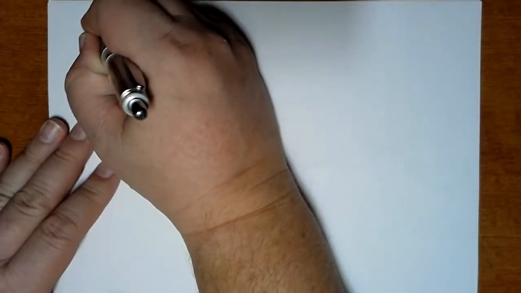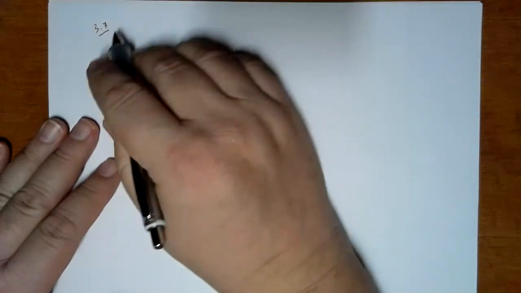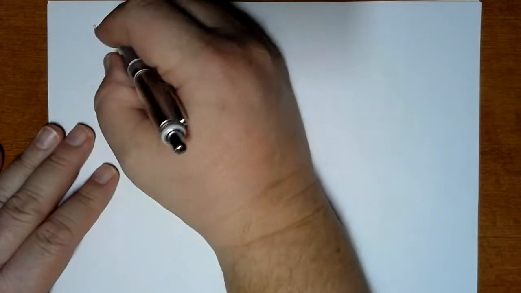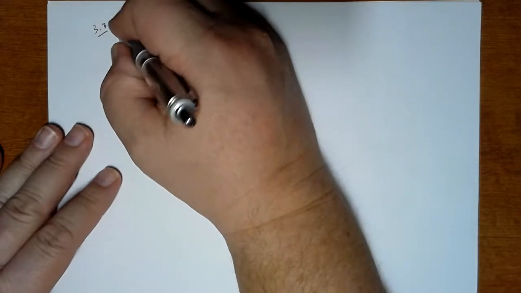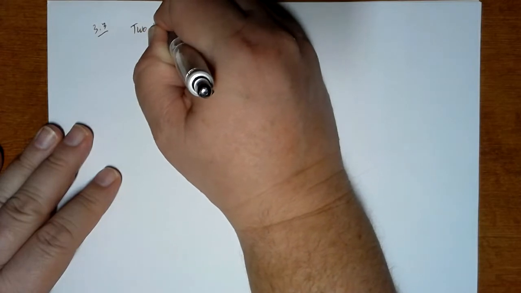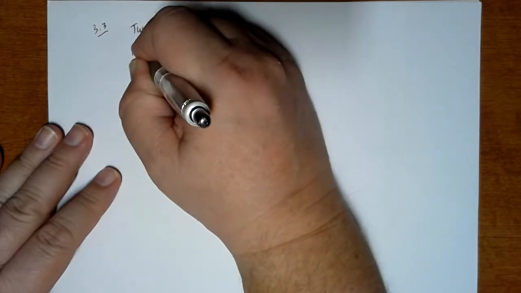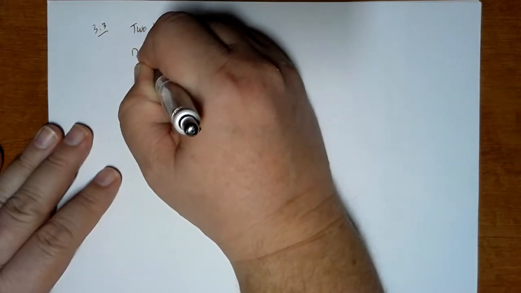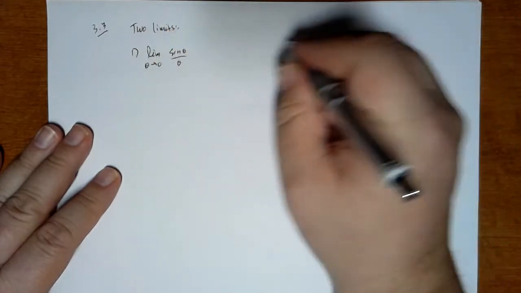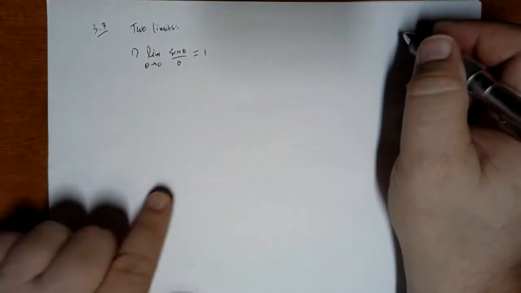All right, so this is for section 3.3, where we're going to prove something about the derivative of sine and cosine. And in order to do so, we need to take a look at two limits that we want to consider. The first one is the limit as theta goes to 0 of sine theta over theta. And we're going to show that that limit is equal to 1.